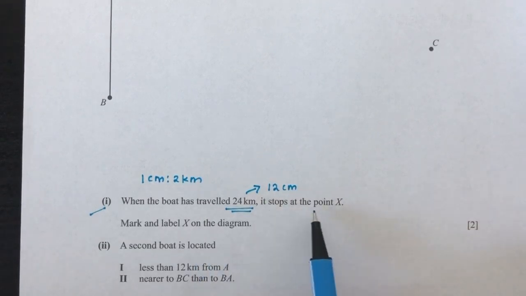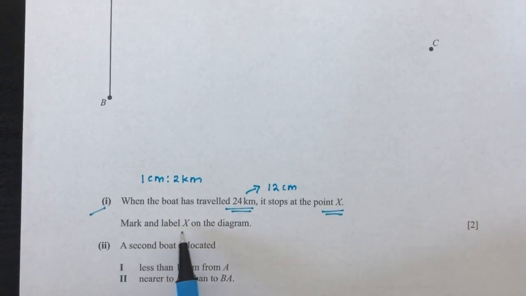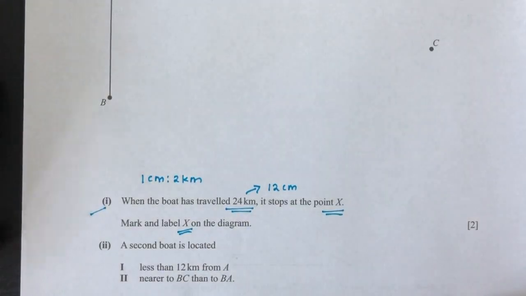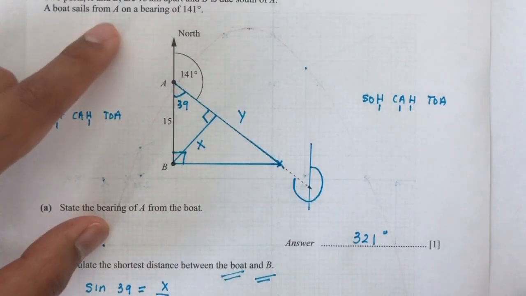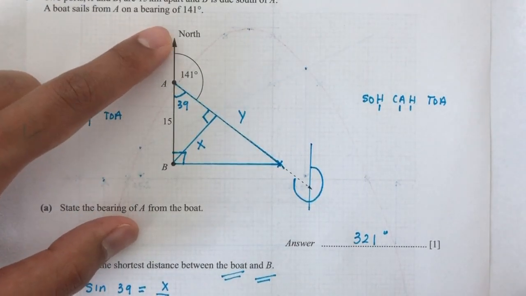It stops at a point X. Mark and label the point X. So we know the boat has traveled from A. As you can see here, the boat traveled from A at a bearing of 141.